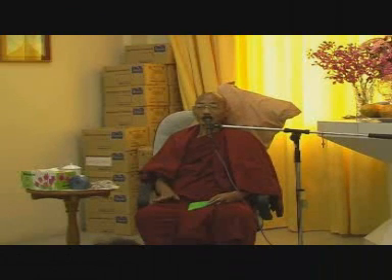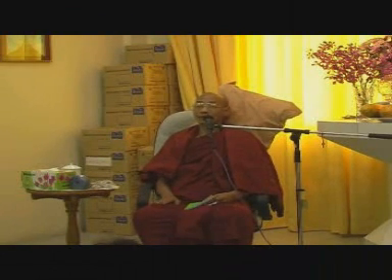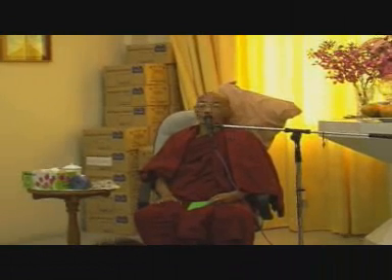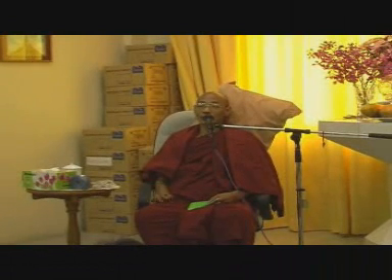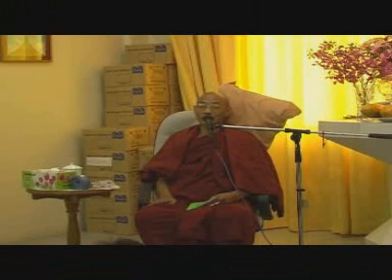The liquid element can only be known with the mind. Therefore, Pathavi, Tejo, Vayo, not with Apo. Apo is not included.